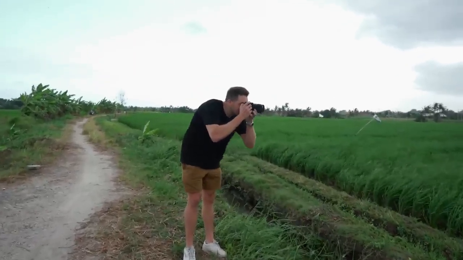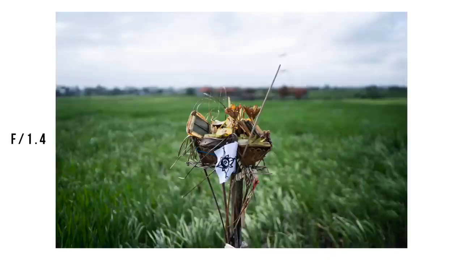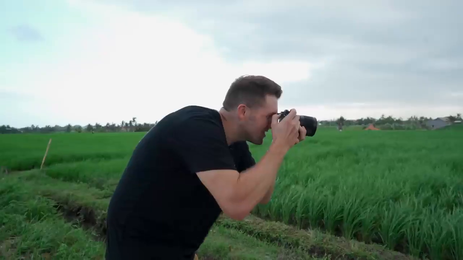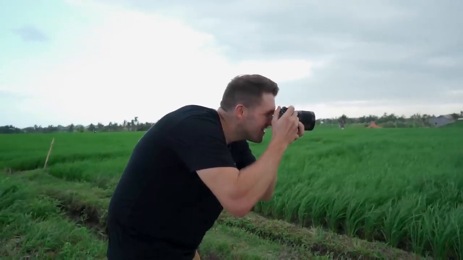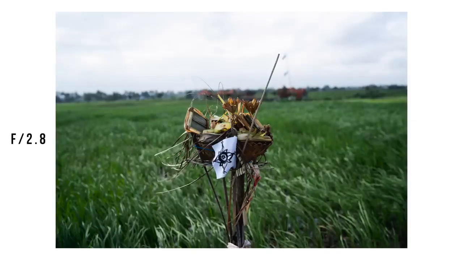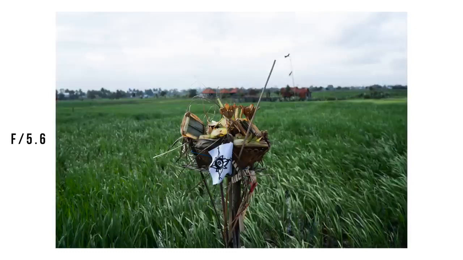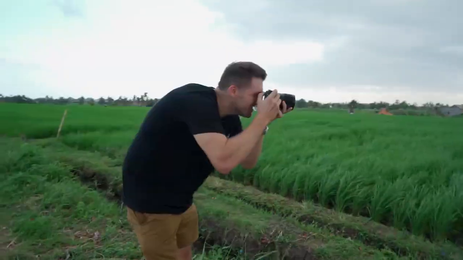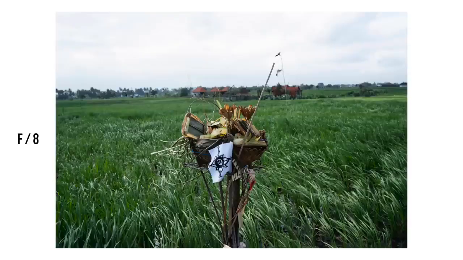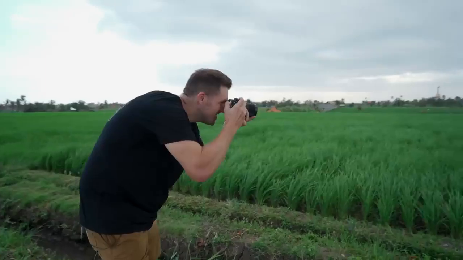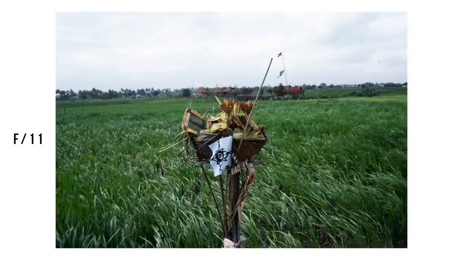We'll start off here with f1.4. All right, we'll go to f2. Oh, we'll go to f2.8. Might be more of a difference there. All right, we'll go to, this is f4 here. And we're doing f5.6. We'll do f8. All right, do f11. And we'll do f16, so we got them all.